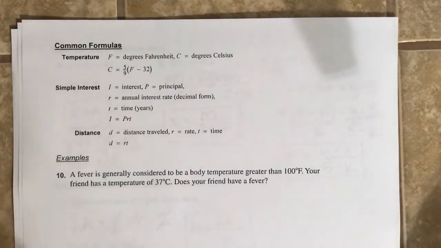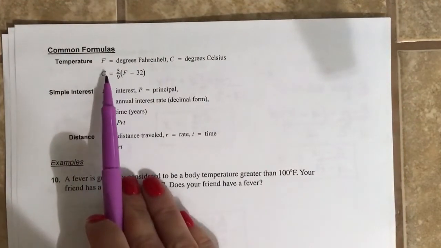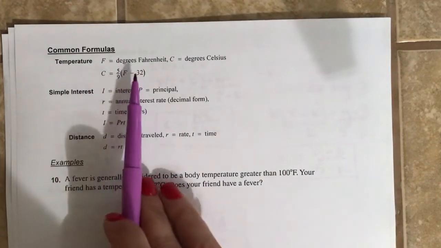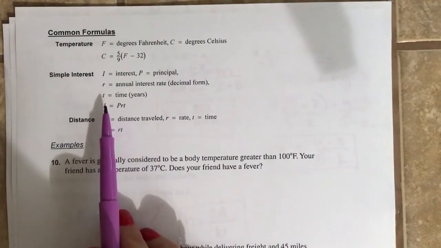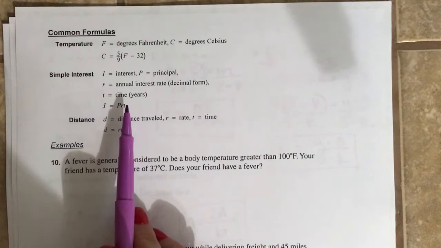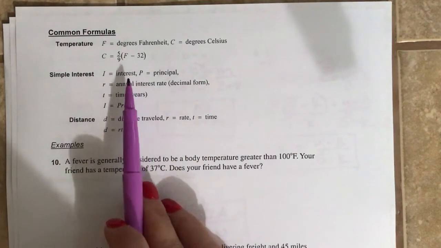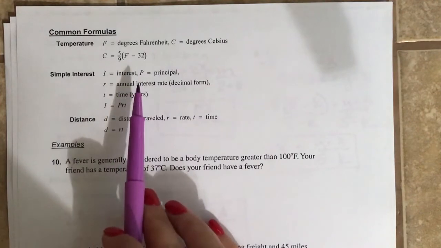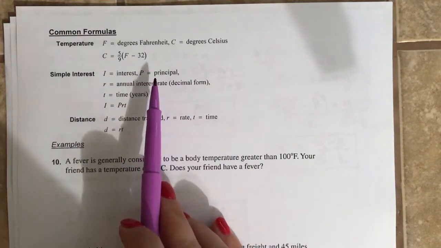Looking at page 3, we've got some common formulas. We've got the formula that gives the degrees Celsius in terms of degrees Fahrenheit. We've got the simple interest formula, I equals P times R times T. And let me tell you about this one a little bit. This is related to like putting money in the bank and then having that money earn interest each year.